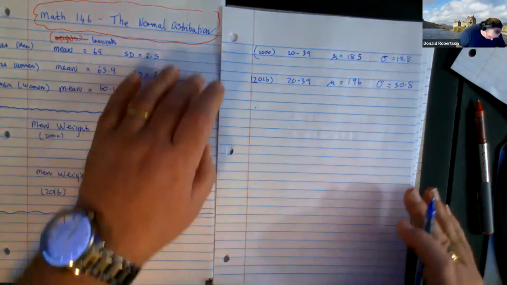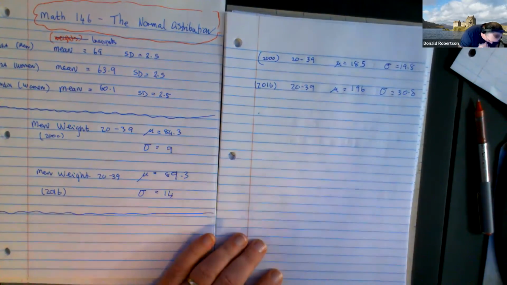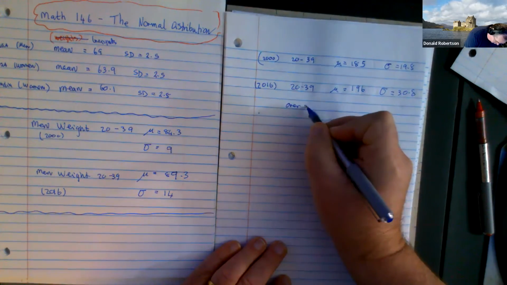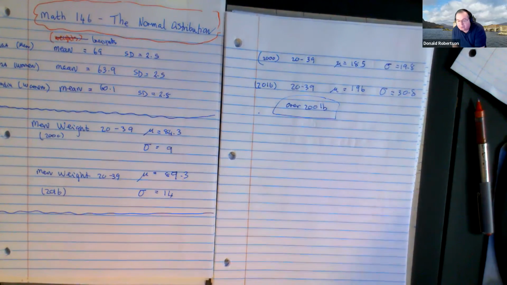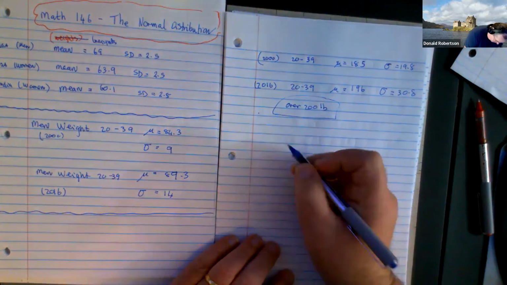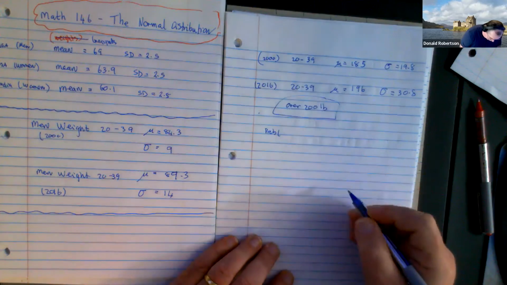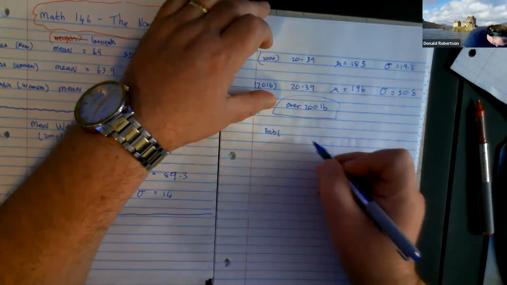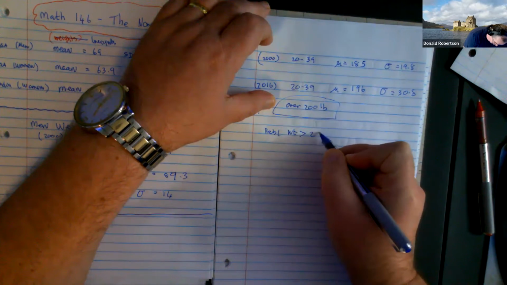So I'm going to make up a story. Anybody who is over 200 pounds, I'm going to call them overweight. Made up the number, no bearing or resemblance in reality. Let's find out the probability of an American in the year 2000, what's the chance that they were overweight? So we're trying to find the chance that their weight was greater than 200.